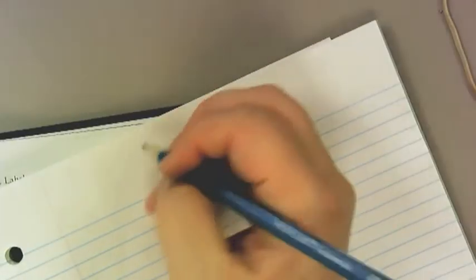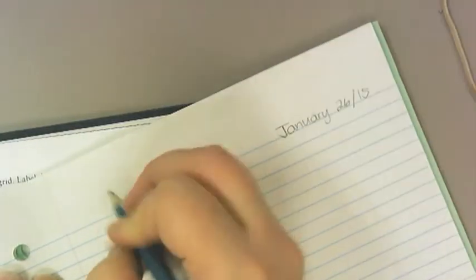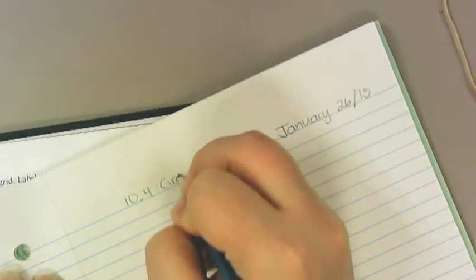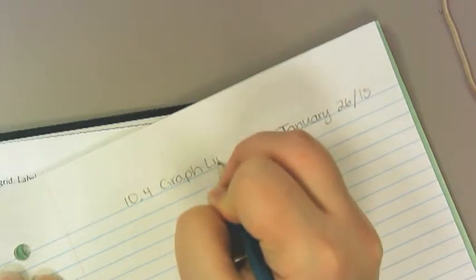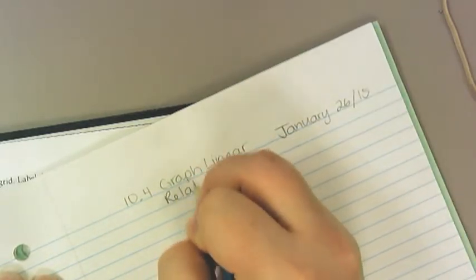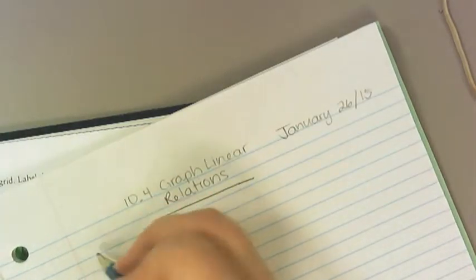Okay, like before, we've got our date. Our title, 10.4, graph linear relations. And our learning outcomes.